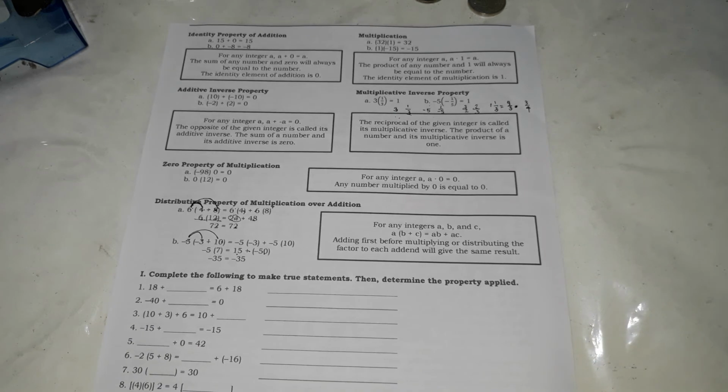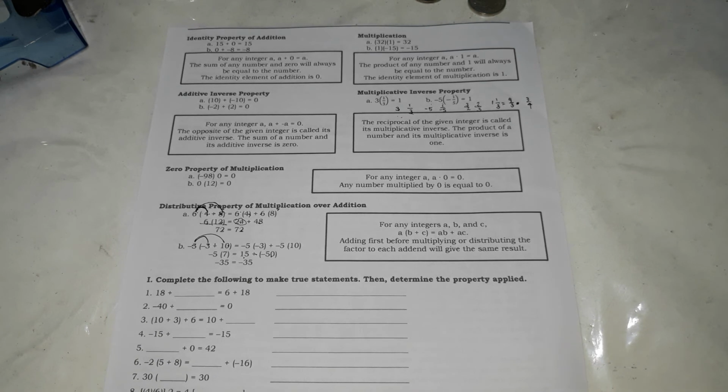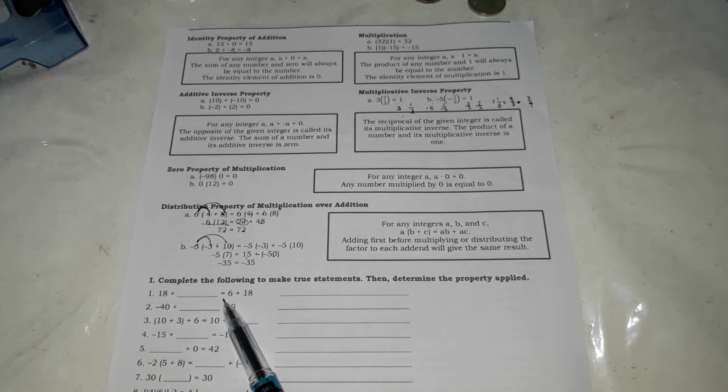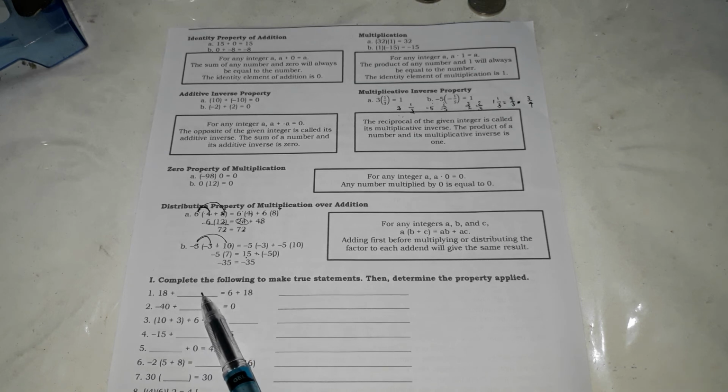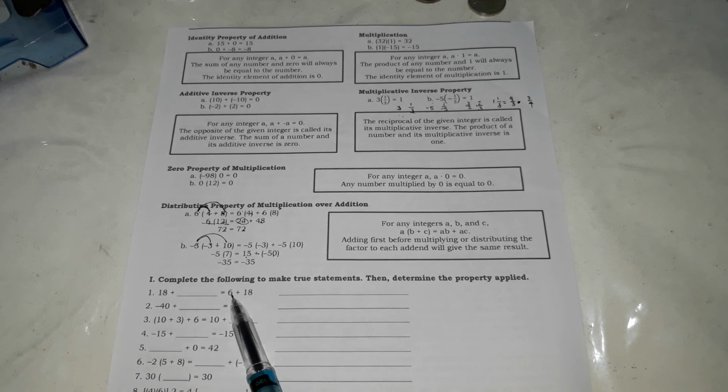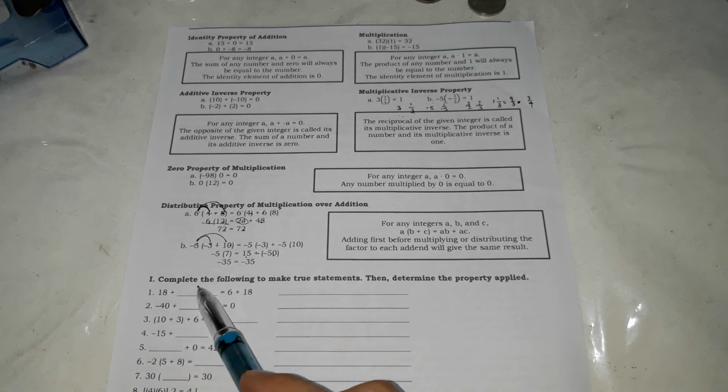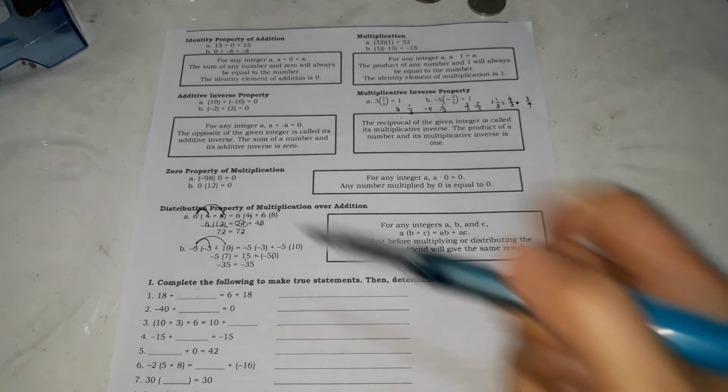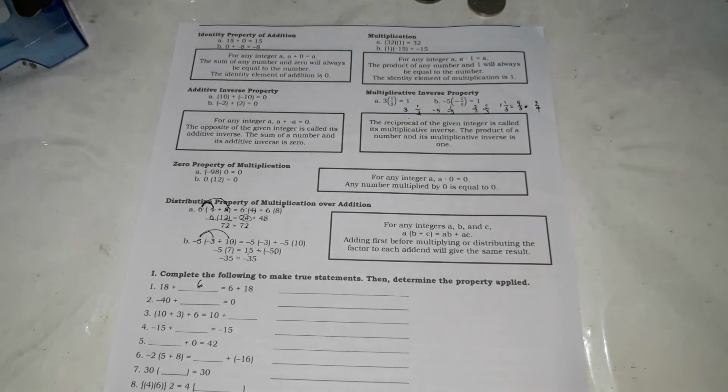For this activity, what you're going to do here for test 1 is complete the following to make true statements, then determine the property applied. We're just going to answer number 1. So, 18 plus blank is equal to 6 plus 18. So, sa palagay mo, ano yung number na missing dito? So, ang ginawa dito is, yung 18 na una siya, dito nahuli siya. So, probably ang answer dito is 6. So, the missing number is 6. Isulat mo dyan, 6.